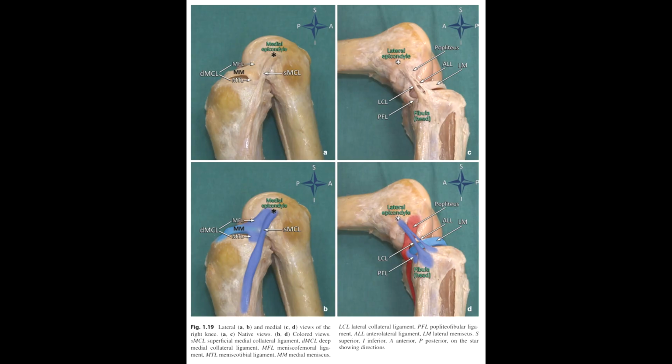It is essentially the capsular thickening of the joint, blending intimately with the medial meniscus via the meniscotibial ligament, or MTL, and the meniscofemoral ligament, or MFL. This tight connection explains why valgus injuries often damage both the MCL and the medial meniscus. They are structurally bound together.